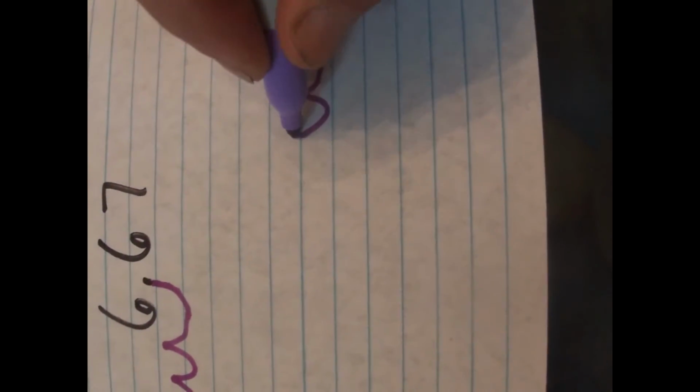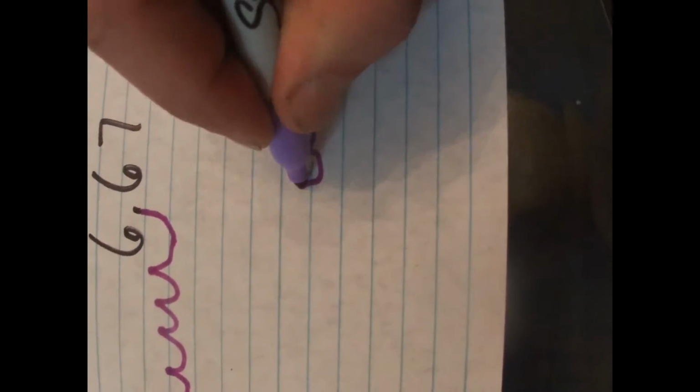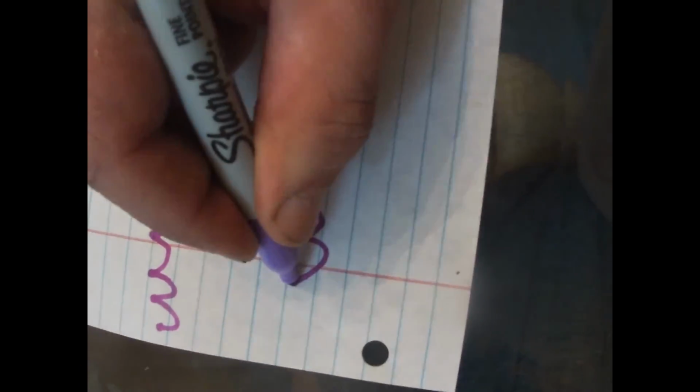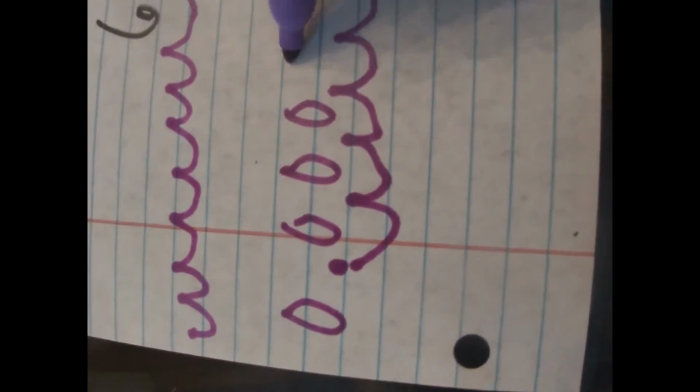Oh no, I ran out of room. What do I do? We do it again, 6.67, and give yourself plenty of room this time. 1, 2, 3, 4, 5, 6, 7, 8, 9, 10, 11. What goes in the blanks, where there's nothing in those swoops? And of course, that's exactly what you do. You put zeros there.